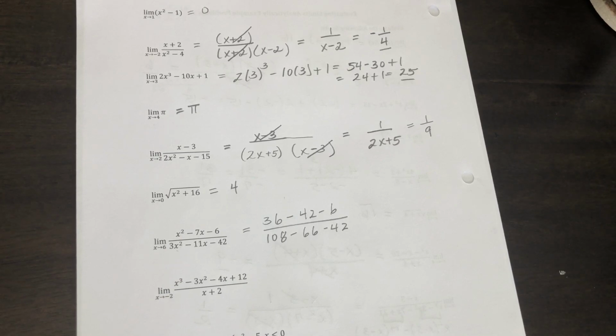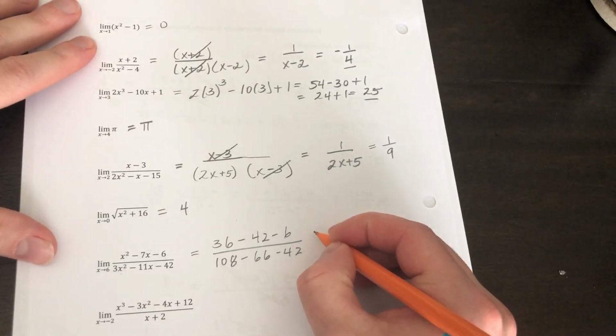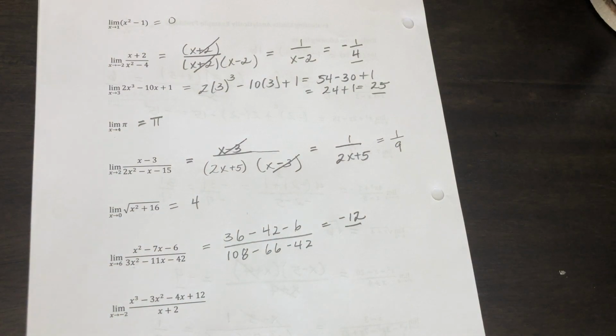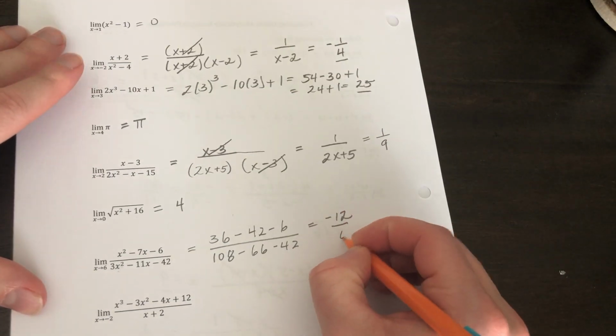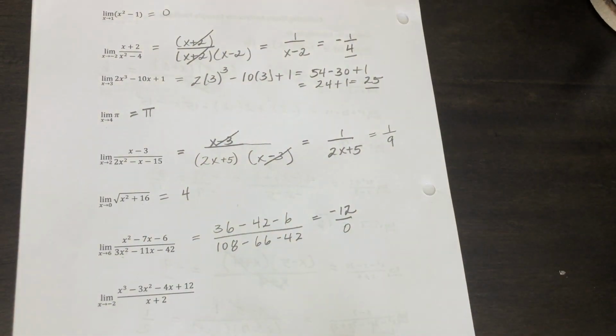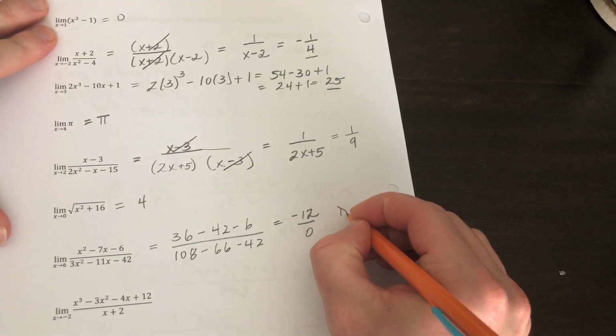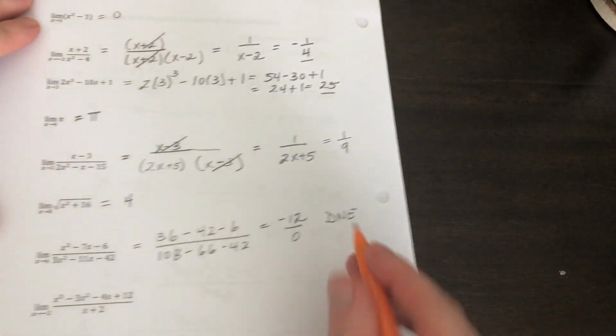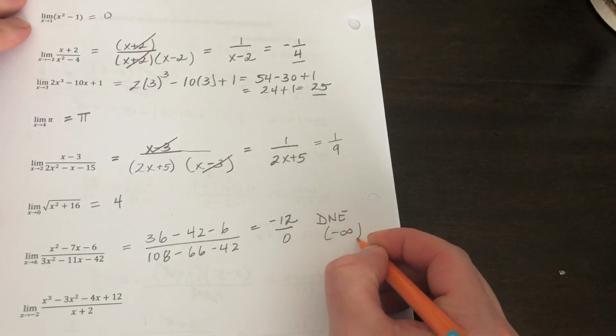Wait. 3 and 2, no. 36 minus 42 minus 6 is a negative 12. Yeah, that's right. Negative 12. I was thinking it was positive. Sorry, my bad. 108 minus 66 minus 42 comes out to be 0. So this is the first one where we've got a number over 0. So this is going to be does not exist. And because we have a negative number over 0, it's going to go to negative infinity.